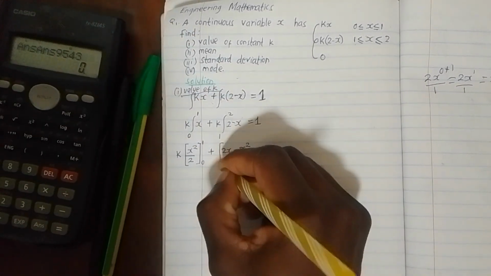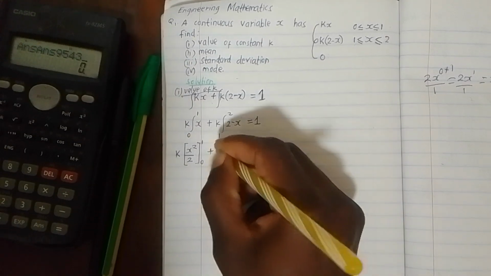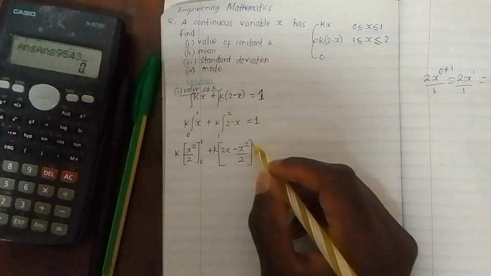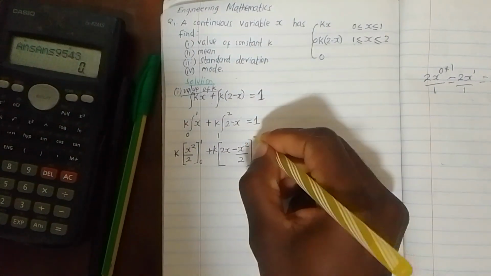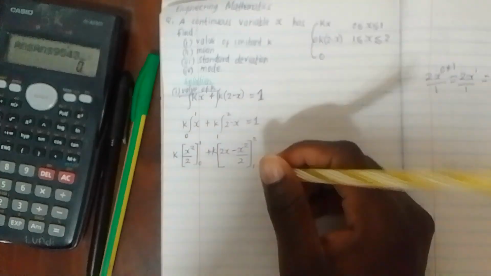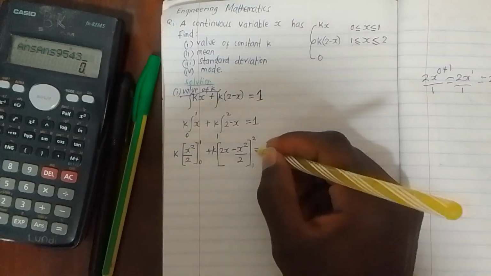Then don't forget the limits and don't forget the k. So what is its limit here? Its limit is 2 and 1, 2 and 1, and equals to 1.